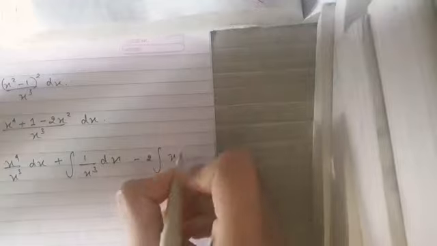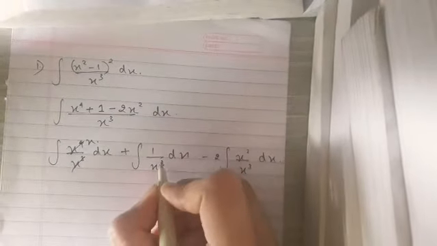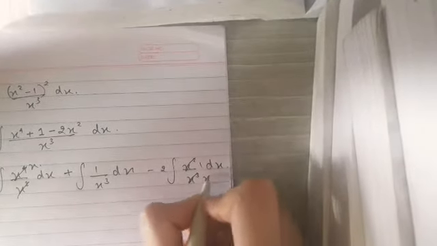Now to integrate this, I can just write this fraction as 3 separate terms, which is the integral of x raised to 4 by x cube, plus the integral of 1 by x cube, minus 2, which is a constant so I'm taking 2 outside, the integral of x square by x cube. Okay, so now this gets cut and we're left with x. This we can write as x raised to minus 3. We can take this in the numerator, and this becomes 1 by x.